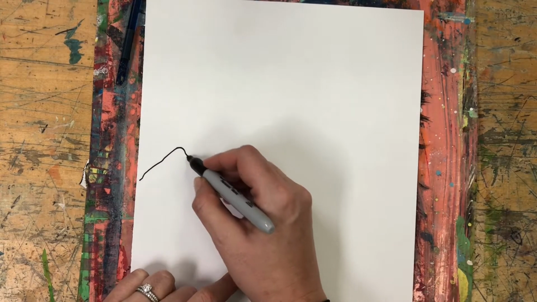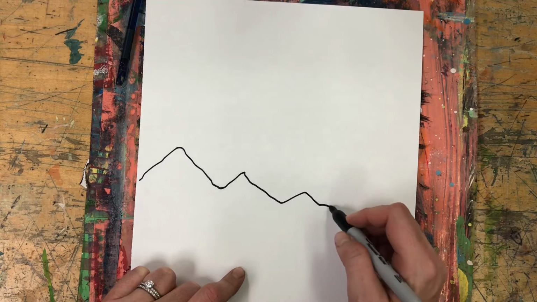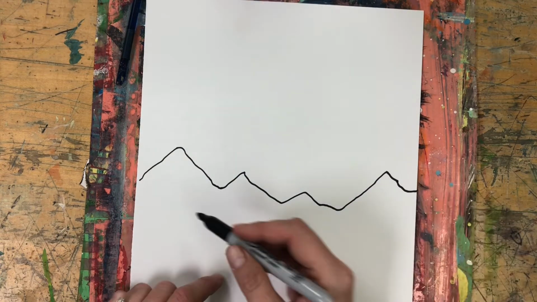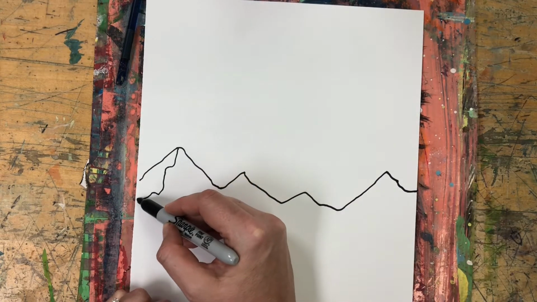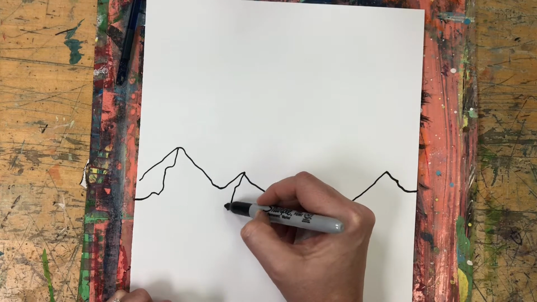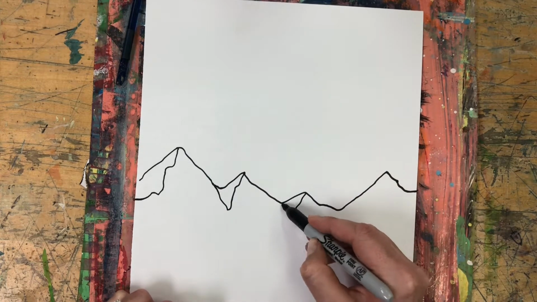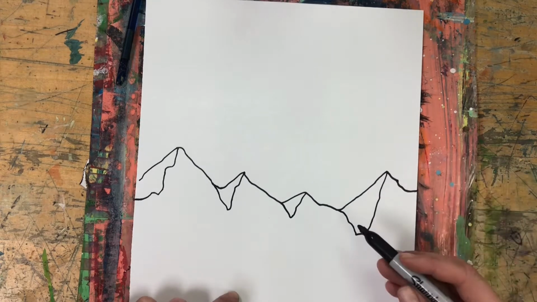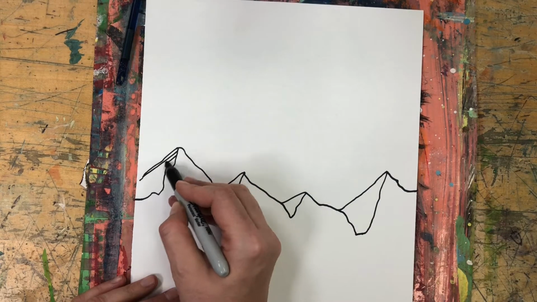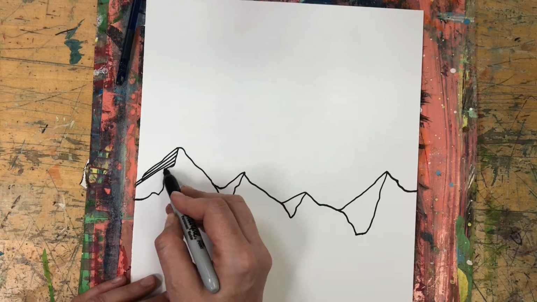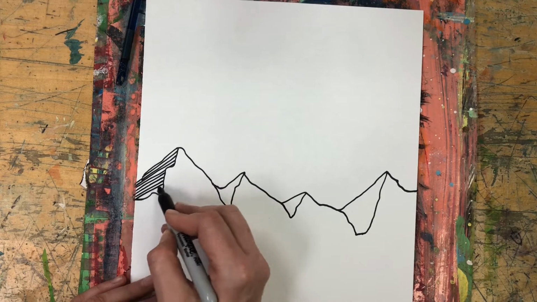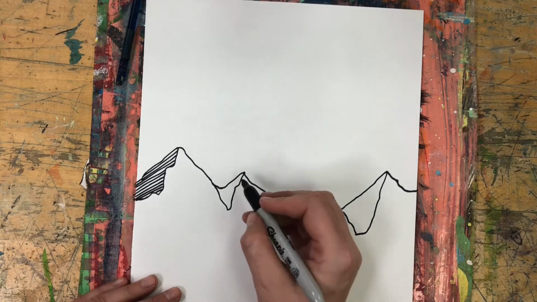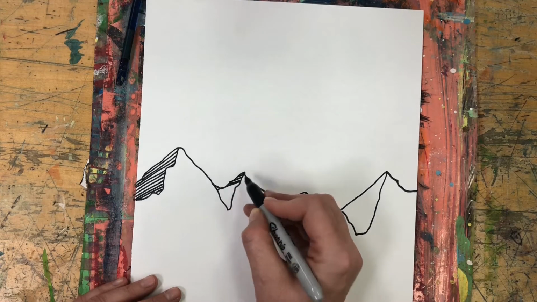To begin, we're going to use a permanent marker to create the horizon line of your mountain range. And then you're going to add a line from the peak of the mountains back to the valley to show one of the sides of the mountains. And then we can use hatching lines or straight lines to create the illusion of a shadow on the side of the mountain.